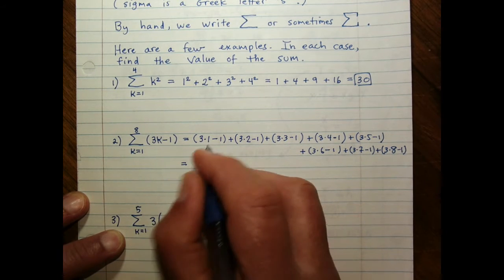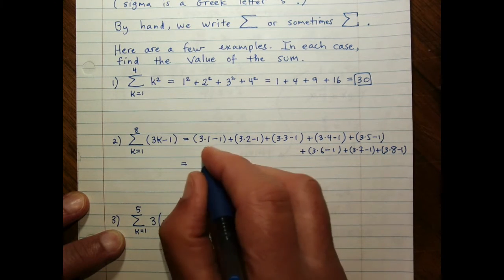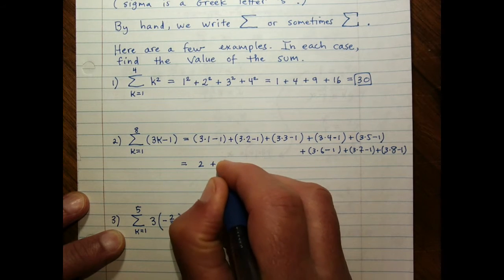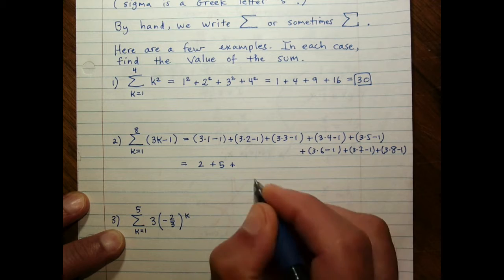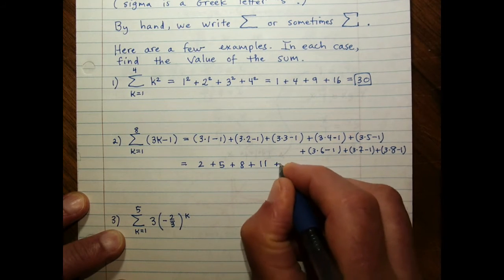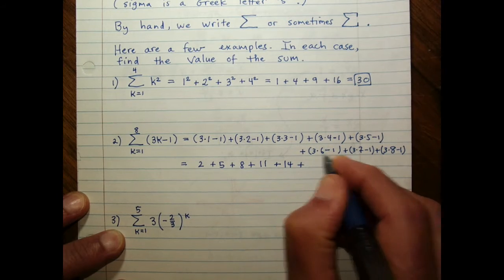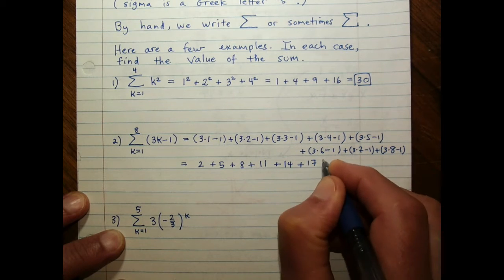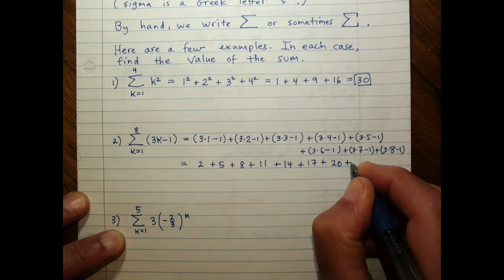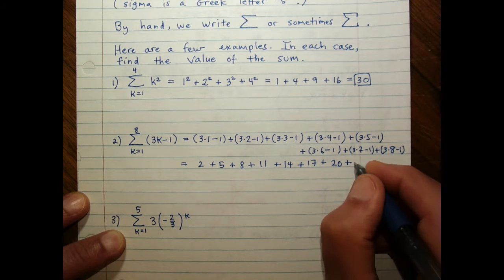And each one of these can be simplified. So 3 times 1 minus 1 is 3 minus 1, which is 2. Then we have 6 minus 1 is 5. 9 minus 1 is 8. 12 minus 1, 11. Plus 14. Plus 17. Plus 20, plus 23.